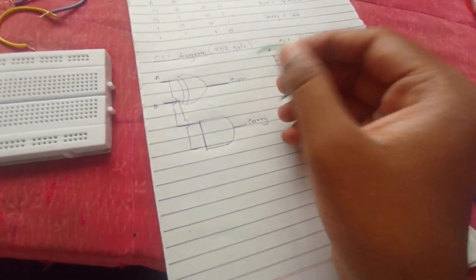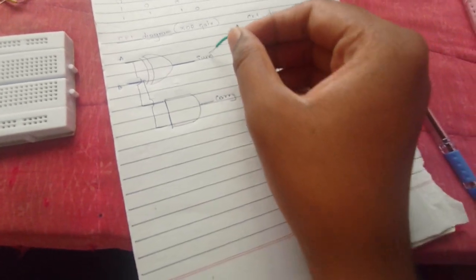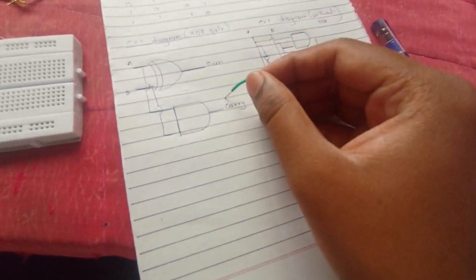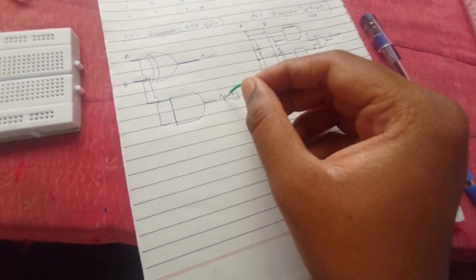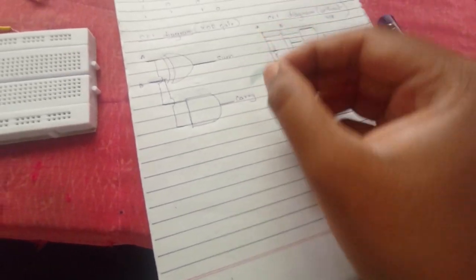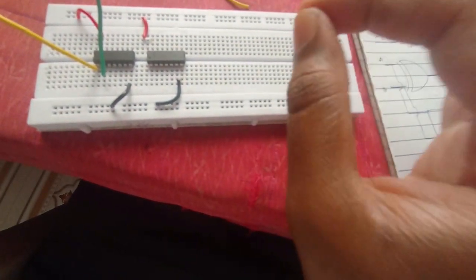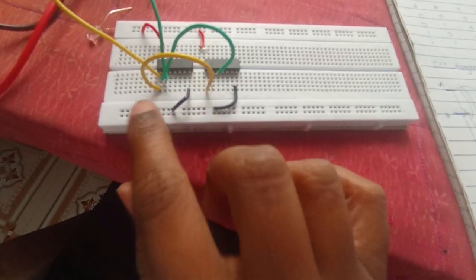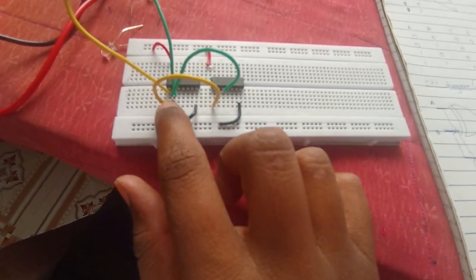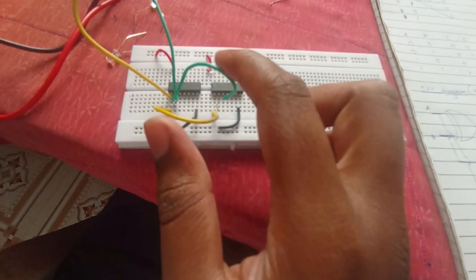Now we should connect LEDs for sum and carry. One LED is connected to the XOR gate for sum, and the second LED is connected to the AND gate for carry. Where we have to connect is the third pin of the AND gate as output, and the third pin of the XOR gate as output. First we will short the gates. I have shorted the first pin to the first pin and the second pin to the second pin. The first pin is the yellow wire and the second pin is the green wire.